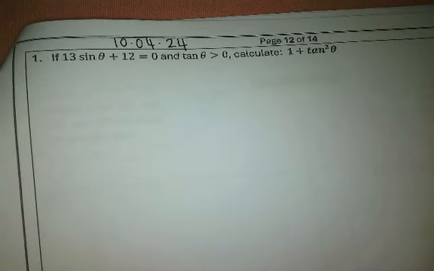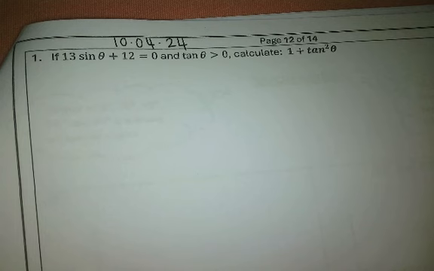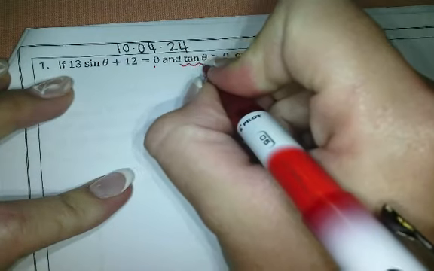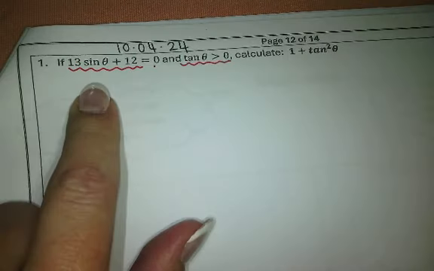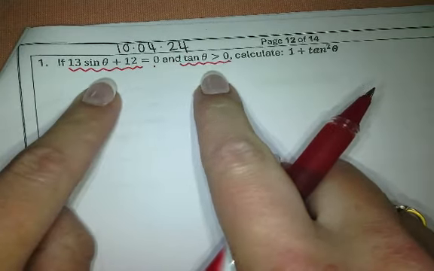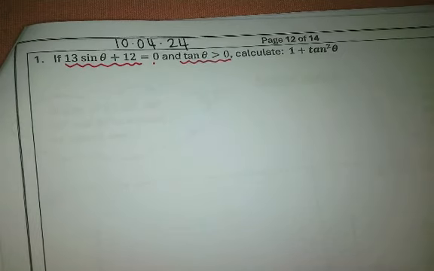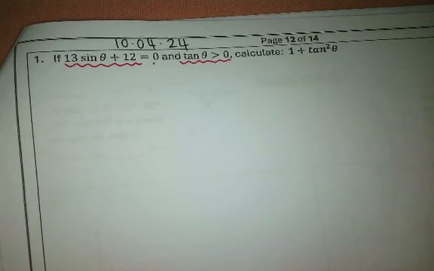Yesterday we did CAST diagram problems. This one is the same thing. Remember I said to you yesterday, there's going to be a hint that tells you you're going to have to use the CAST diagram. And your hint is going to be two pieces of information given: first piece of information, second piece of information. The first piece of information is going to tell you whether your ratio is positive or negative.